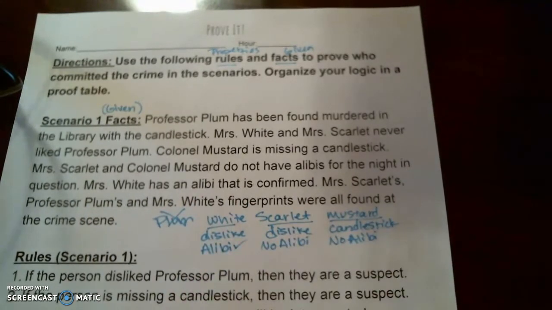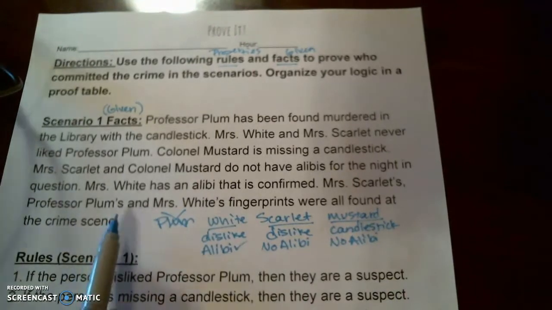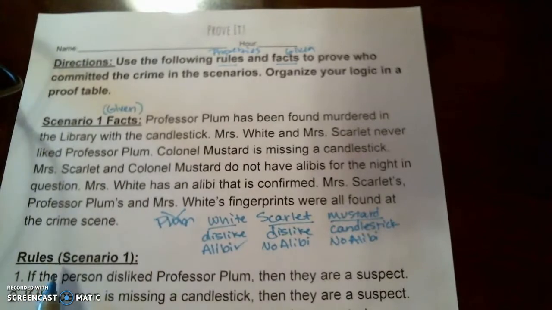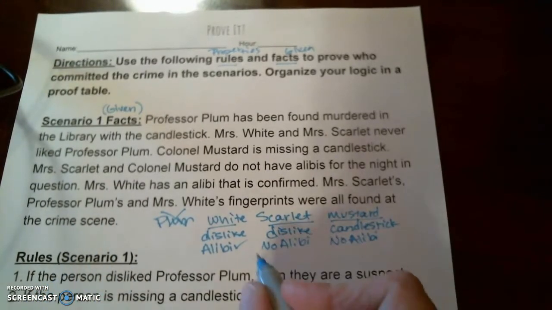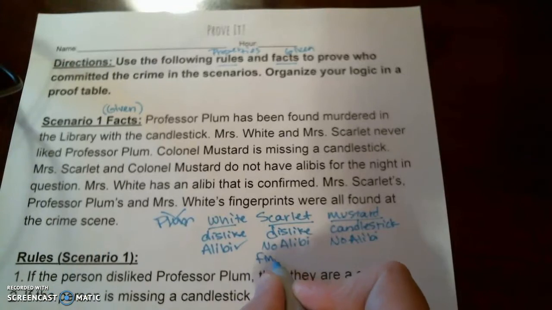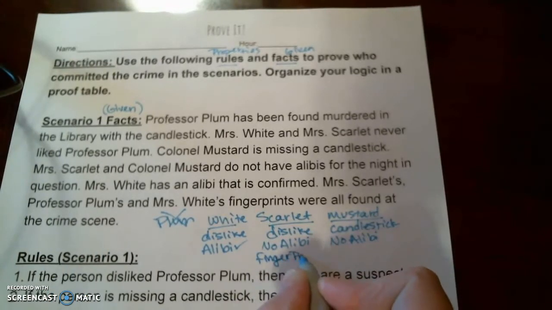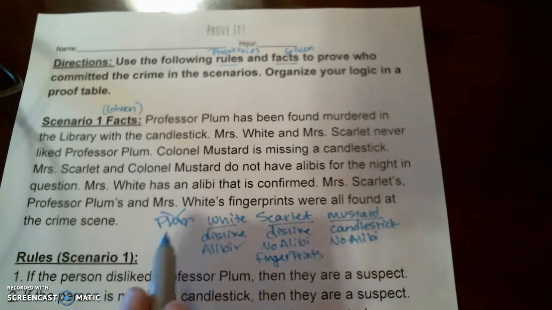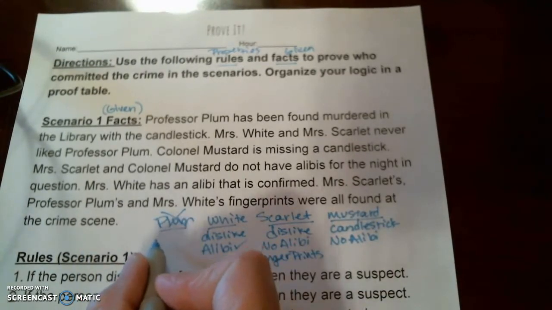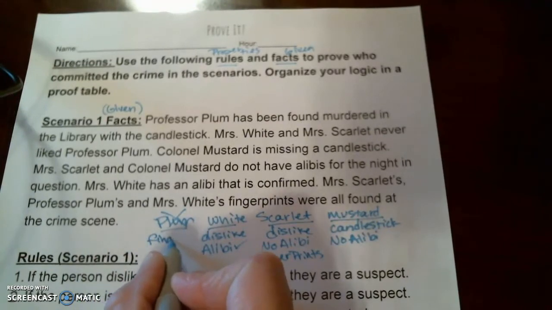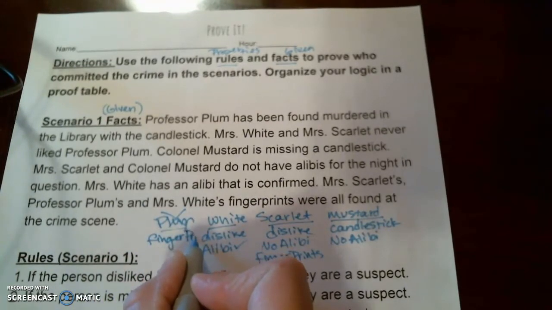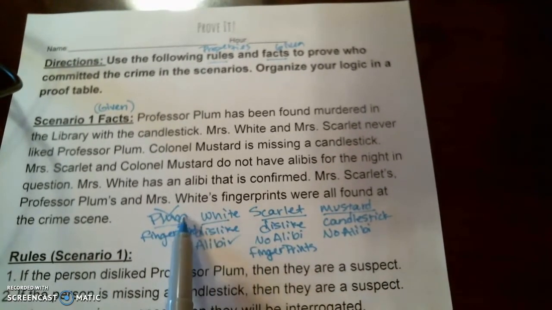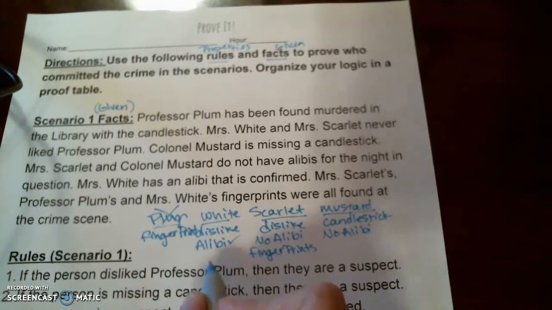And it's confirmed. Mrs. Scarlett's, Professor Plum's, and Mrs. White's fingerprints were all found at the crime scene. So Miss Scarlett's fingerprints were found. Professor Plum, well, of course, his fingerprints are going to be on the scene, right? He's the deceased. And then Mrs. White's fingerprints.